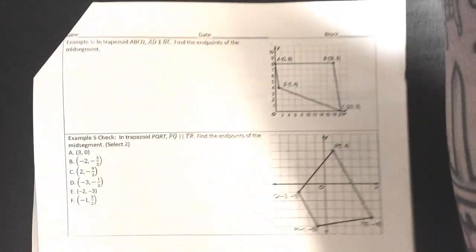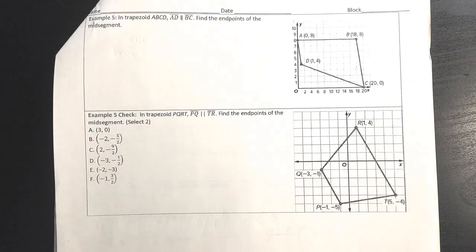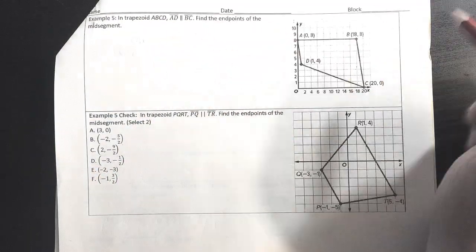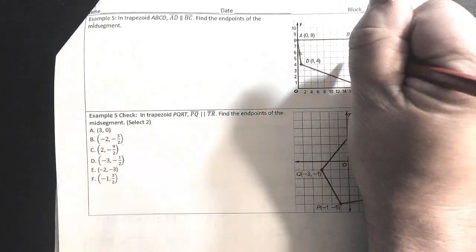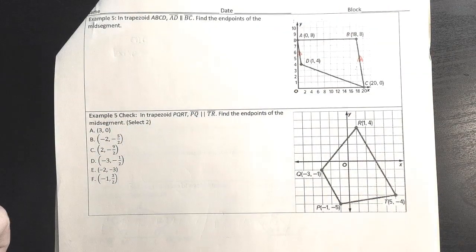All right, last page of Module 7. I'm going to do 5. You guys are going to do the 5 check. So for example 5, trapezoid ABCD over here, it tells us that AD is parallel to BC. Find the endpoints of the mid-segment.